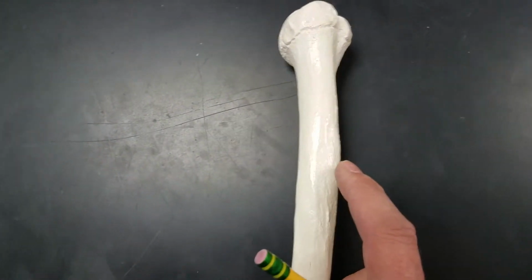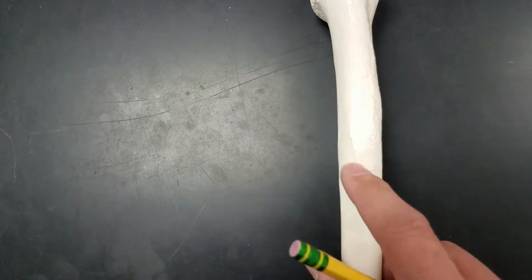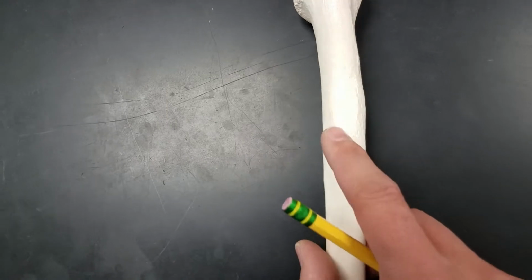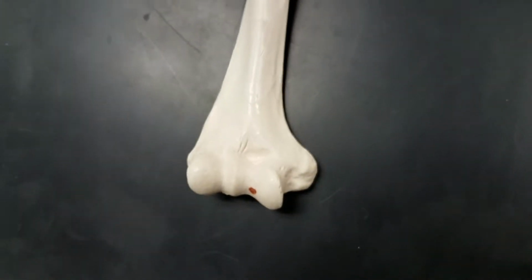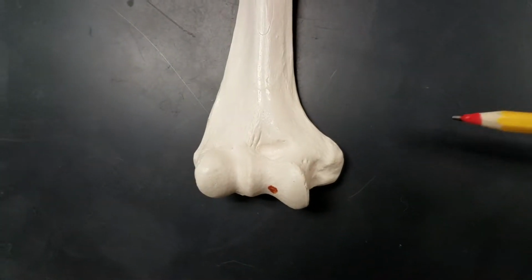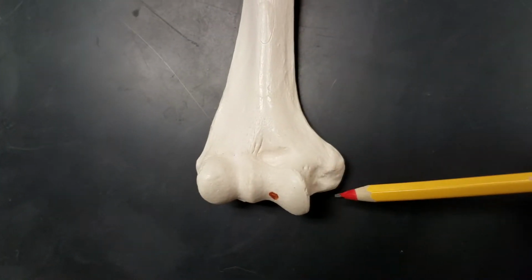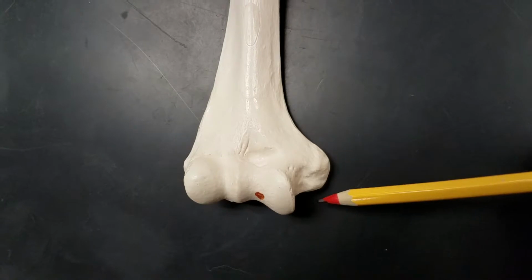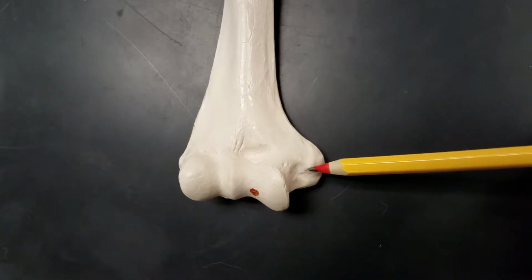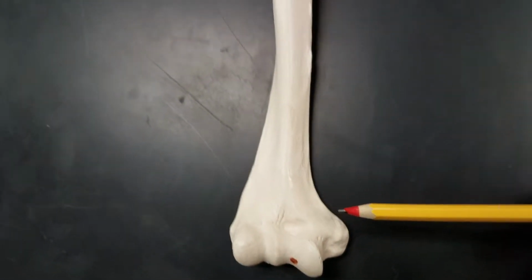On the lateral surface of the humerus, we have this kind of rough area right in here. This is the deltoid tuberosity. On the distal end, or distal epiphysis of the humerus, we have this large bony projection here. This is known as your medial epicondyle.